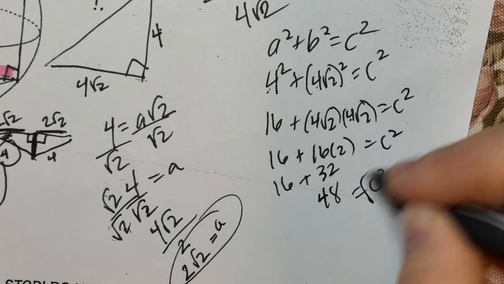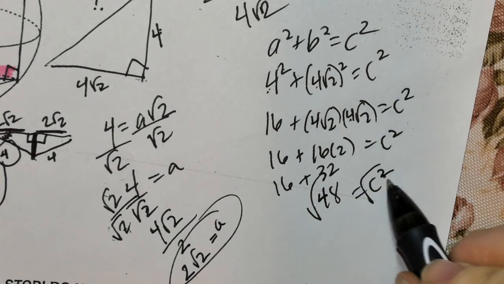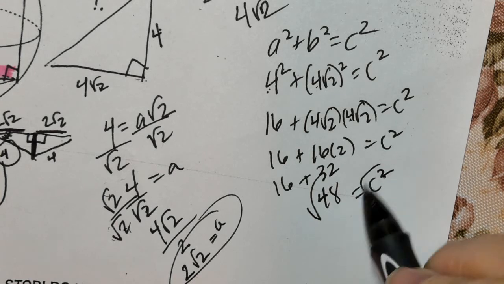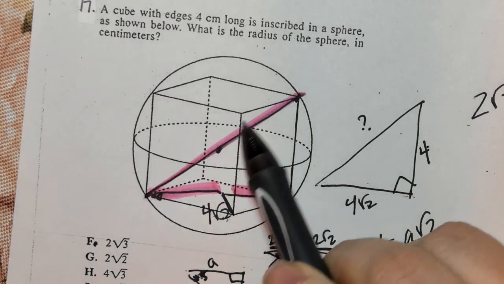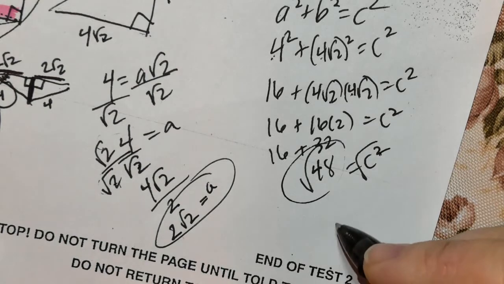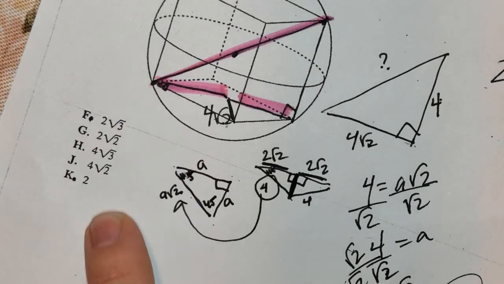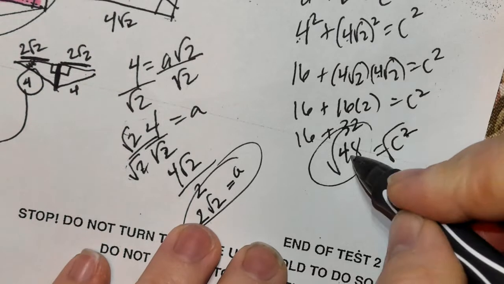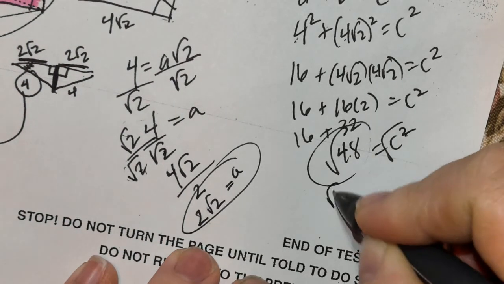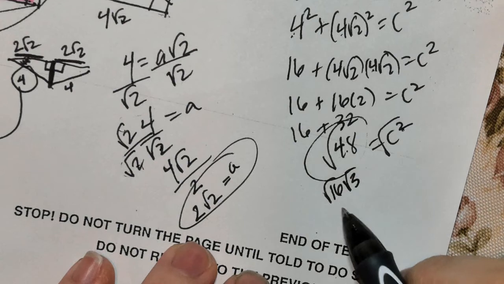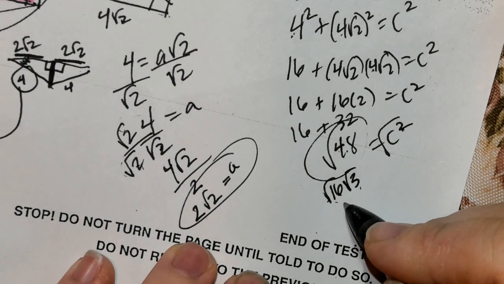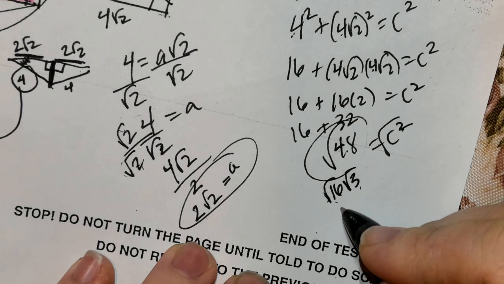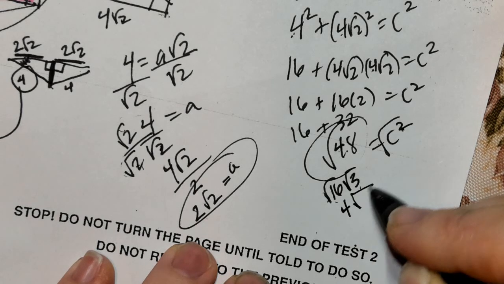Take the square root. Remember, I'm left with 2 answers for c, both a positive and a negative. But when we talk about lengths, we'll only use a positive to describe a length ever. Okay, now let's simplify this. The largest perfect square that goes into 48 is 16. Square root of 16 times the square root of 3. 16 times 3 is 48. The square root of 16 is 4 times the square root of 3.